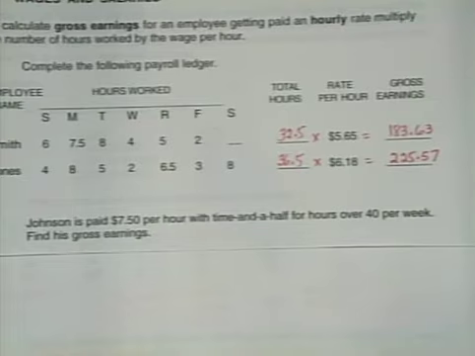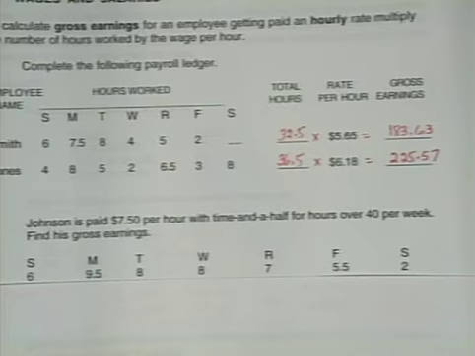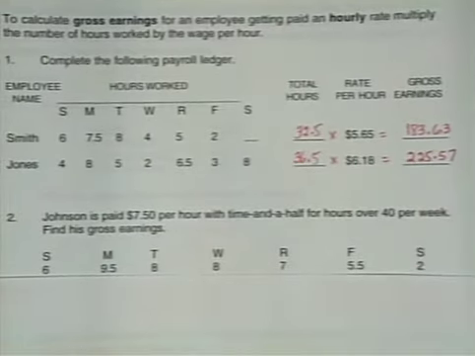Problem 2. New exciting name, Johnson. He is paid $7.50 per hour, and he gets time and a half for all the hours he worked over 40 hours per week. We're going to find his gross earnings, and we're going to give him time and a half for hours over 40. So we come down, and there's Johnson's payroll ledger. Take a minute, add those up. Let's talk about how many hours he worked.